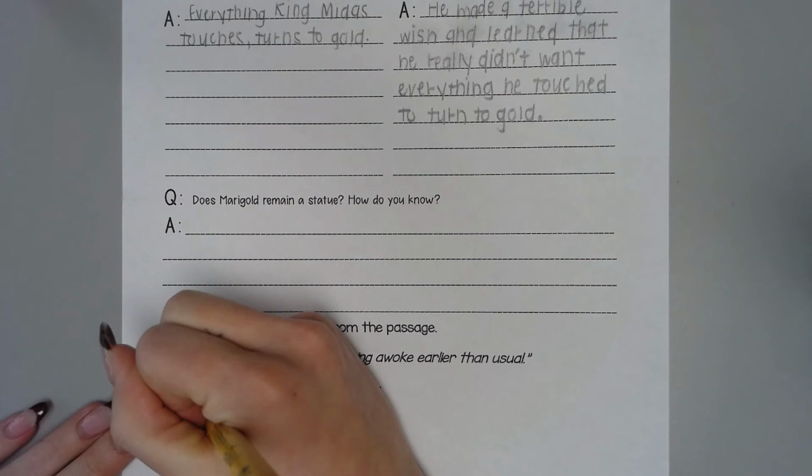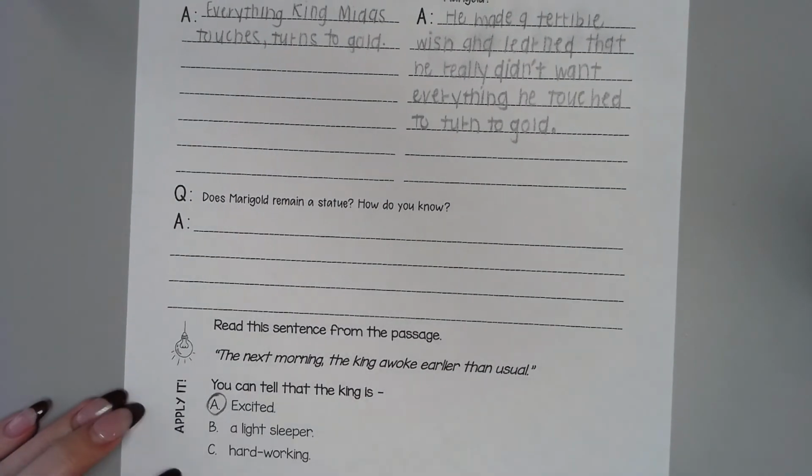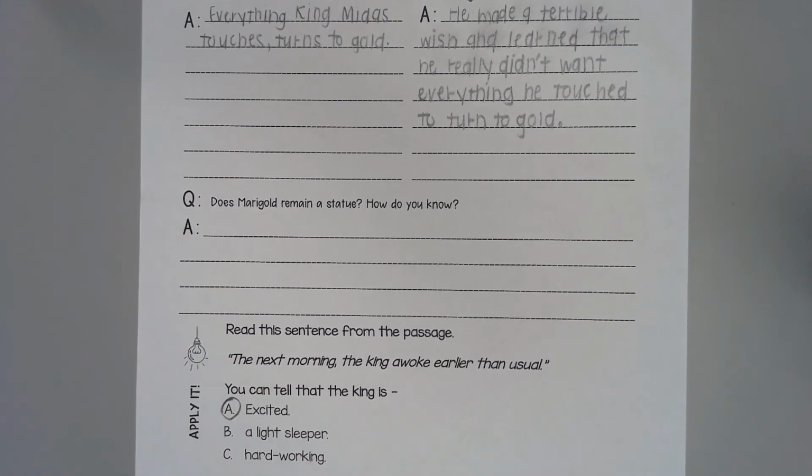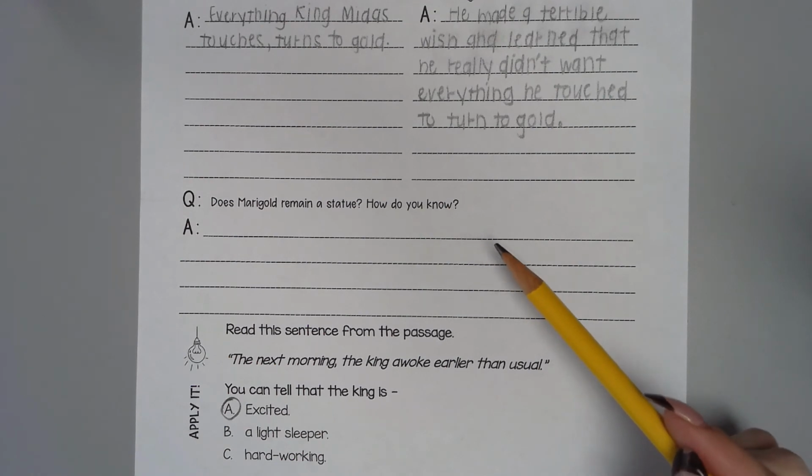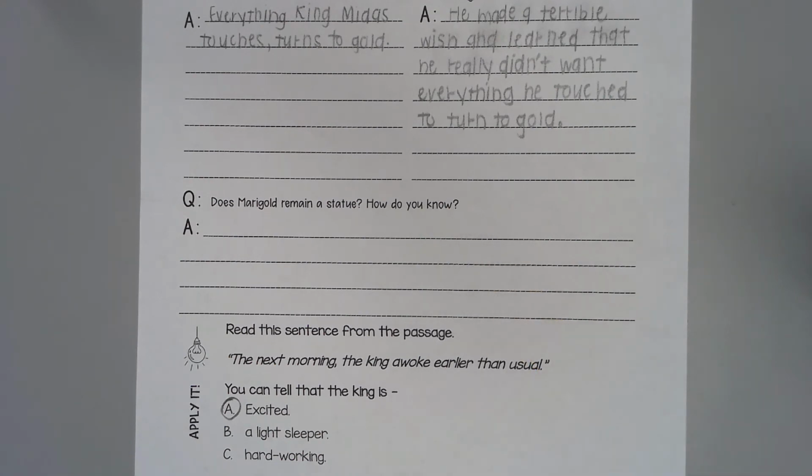The answer is A. He woke up earlier because he is excited. He woke up early because everything went back to normal. He was really upset that everything had turned gold, that even Marigold had turned into a golden statue. Then he took his wish back, and he woke up the next morning and saw that everything had returned to normal. So that's a hint. If you haven't answered this question yet, at the end we know everything goes back to normal.